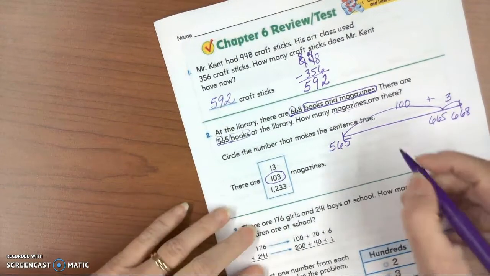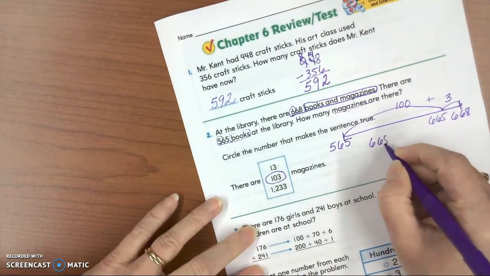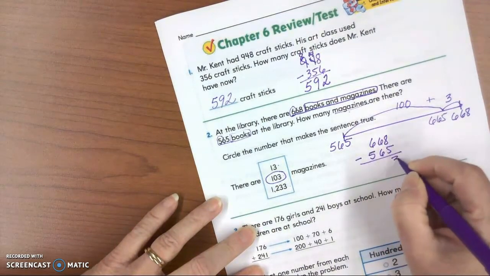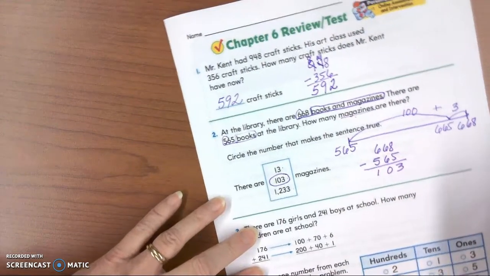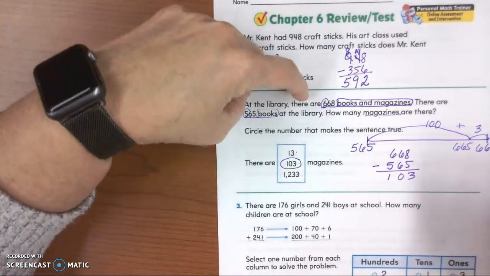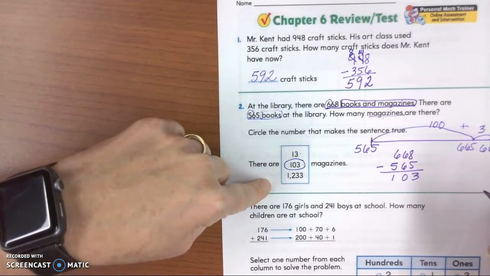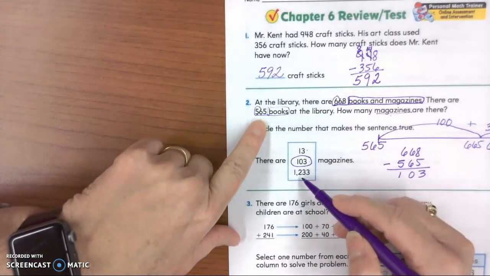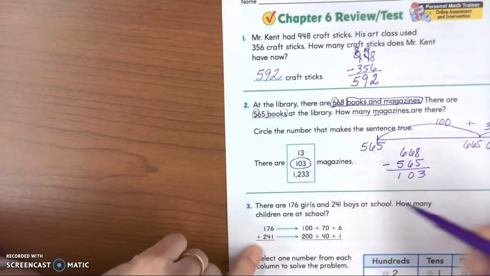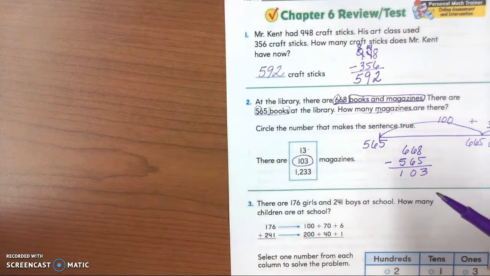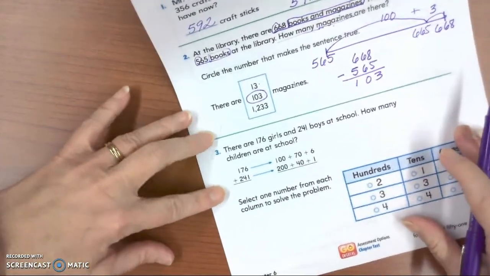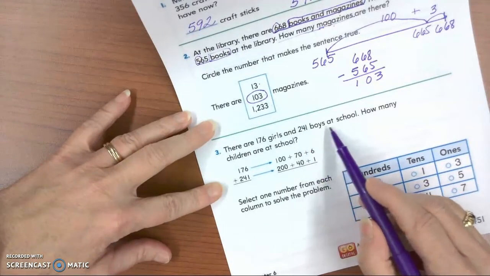And of course you could have also done the standard algorithm, 668 subtract 565, 3, 0, and 1. But the idea here is for you to reason through this problem. That's why they gave you those choices. And if you had added the two numbers instead of reading the question correctly, you would have gotten 1,233.